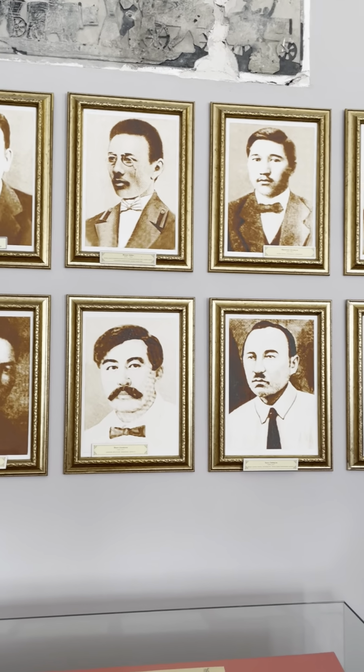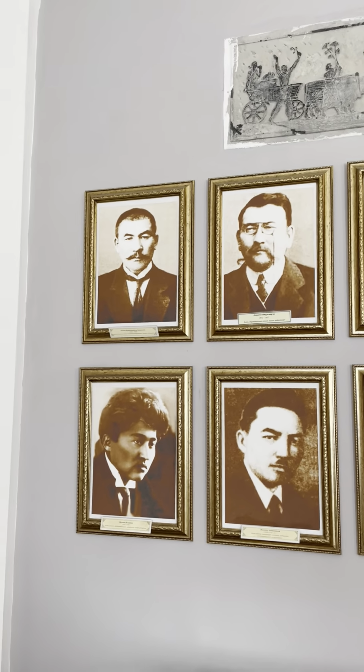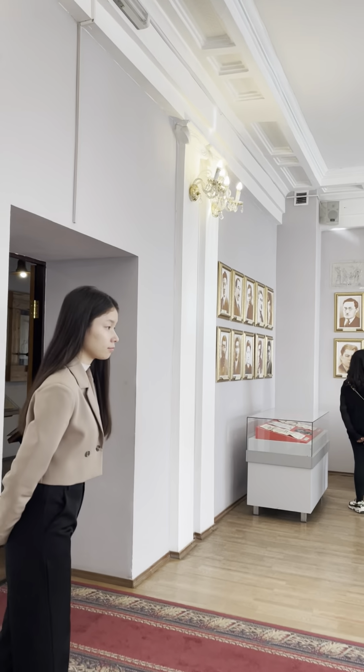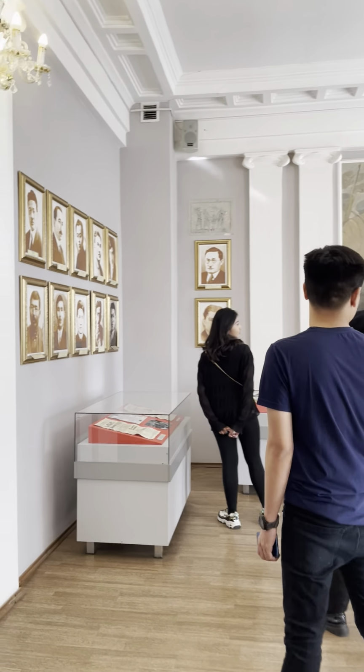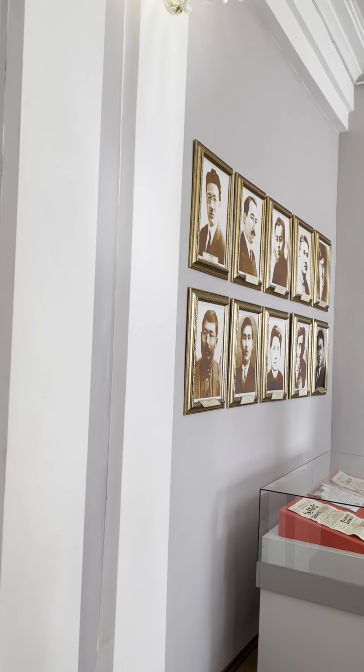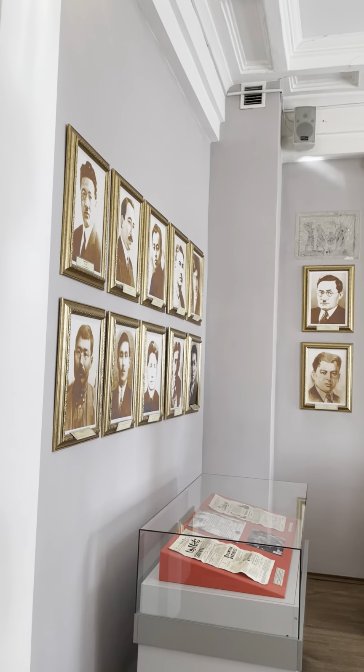So he was here also, because all of them were killed by one shot. Most of them were linguists, teachers, but Akhmet Baitursynov opened the school. Oh, he created that, the Cyrillic? Yes.